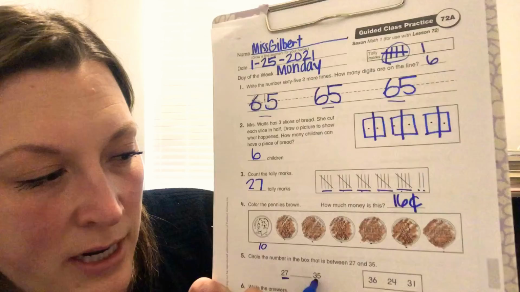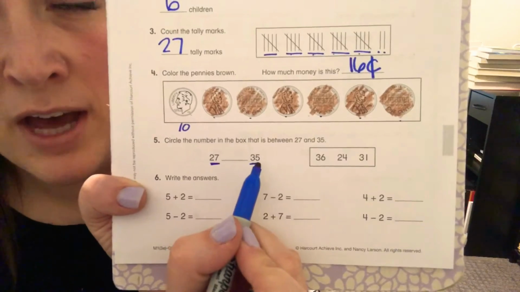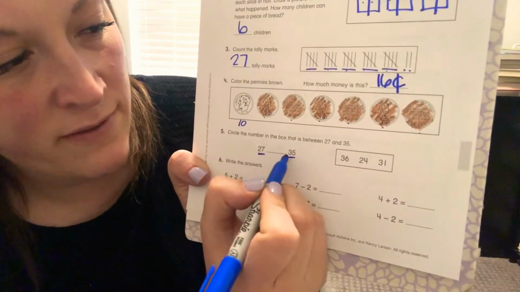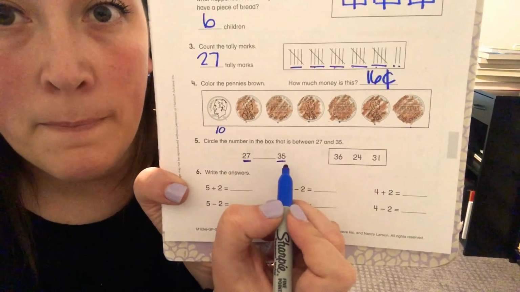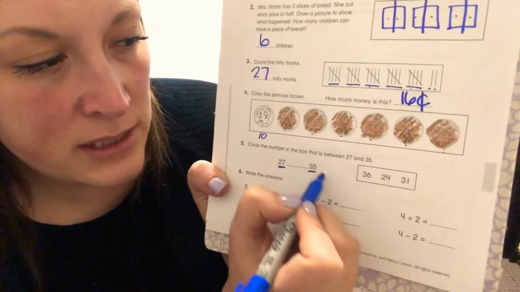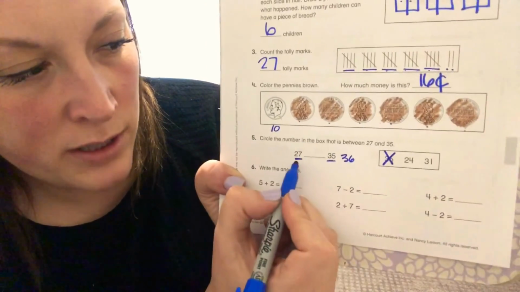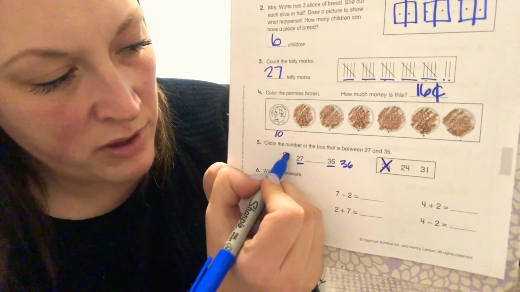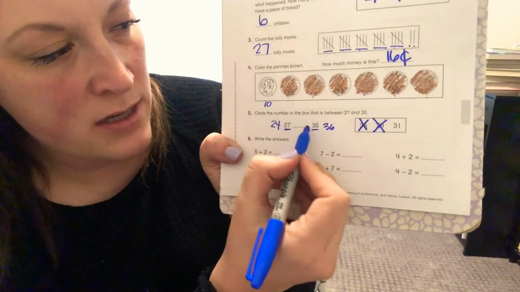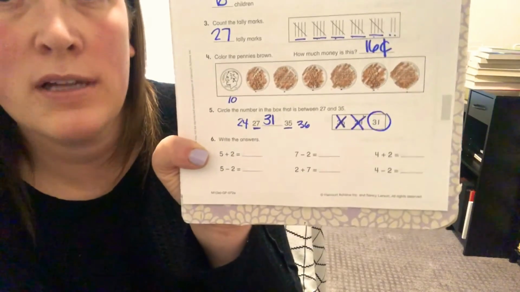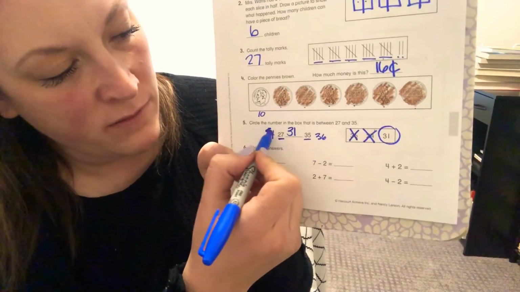All right, number 5. Here's the number 27 and here's the number 35. We have to figure out which number is between 27 and 35. These are the options. So is 36 between 27 and 35? 36 is too big. It would go after. Okay, so not 36. How about 24? Here's 27. 27 would come before, so it's not that one. How about 31? 27, 35. So 31 does go right in the middle. So there you go. That's what you need to do. You don't have to write these over here.